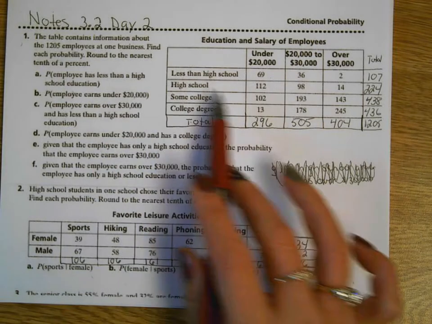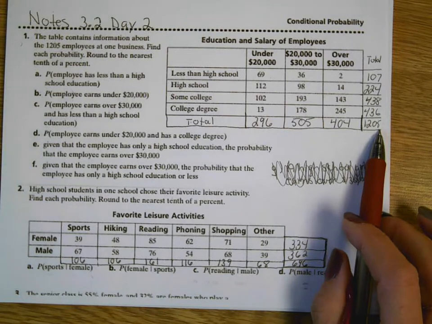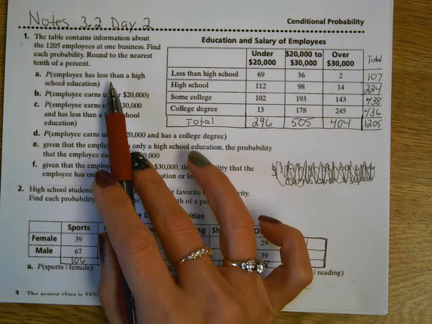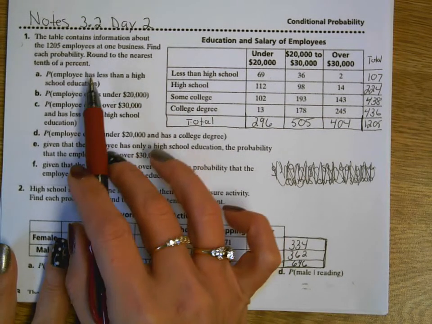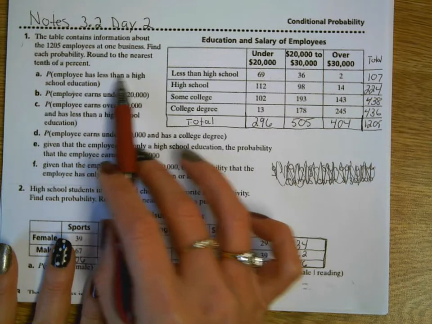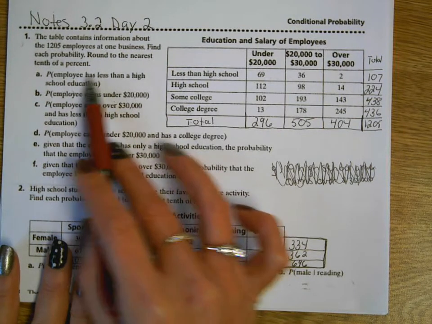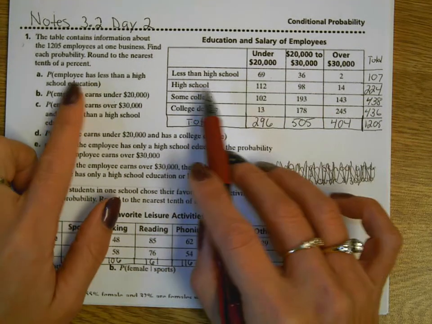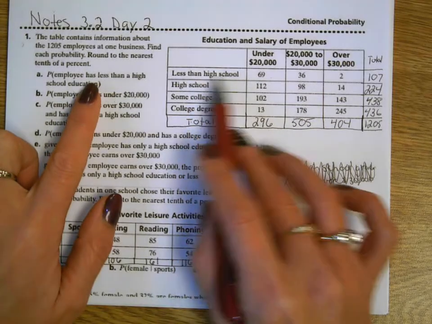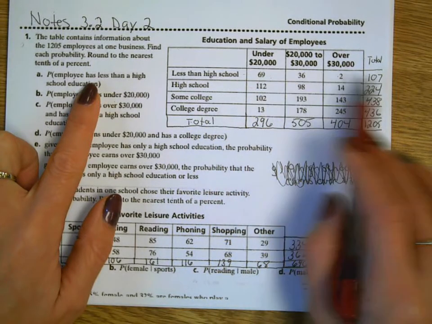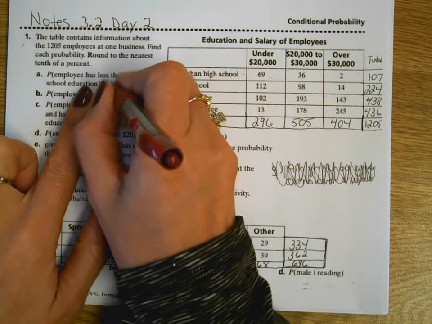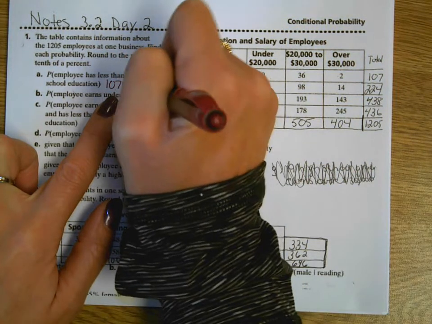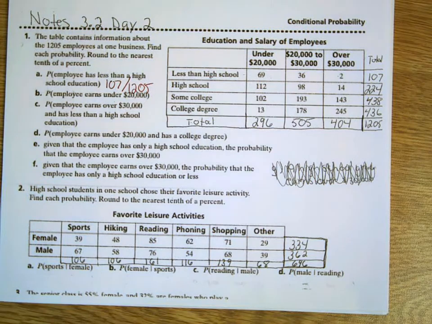So we're going to be randomly picking one person from this group of 1,205, so that is our sample space, if we aren't limiting it. So you have to pay attention to the question to see if it's limiting the sample space. So here it says, what's the probability that the employee we pick has less than a high school education? So nowhere in this question did they limit us down to any one particular group. So we are looking for a less than a high school education. And if you look, there's 69, 36, 2 for a total of 107 of them. So I've got 107 chances out of the 1,205. And I'll just leave the answer as a fraction.